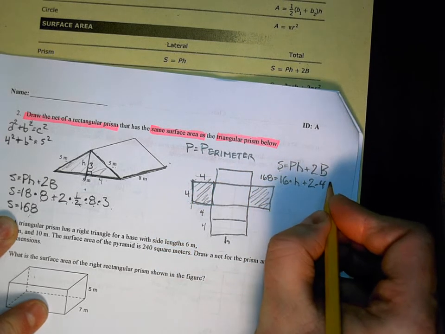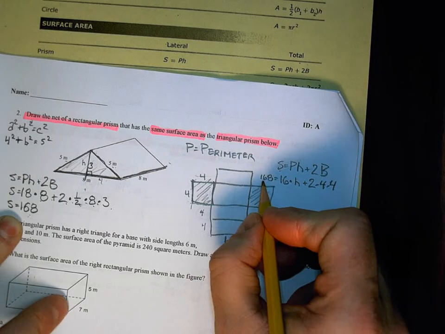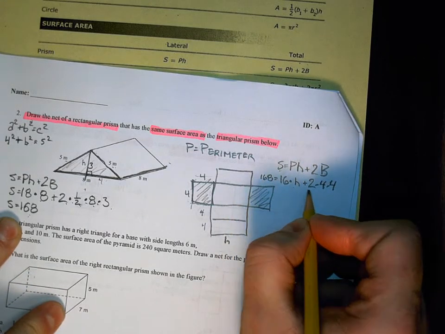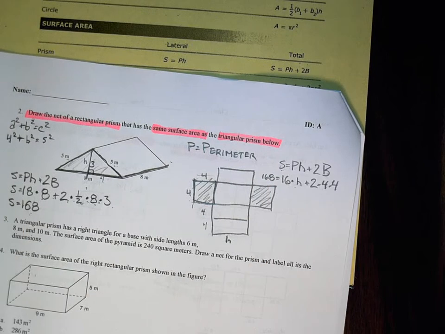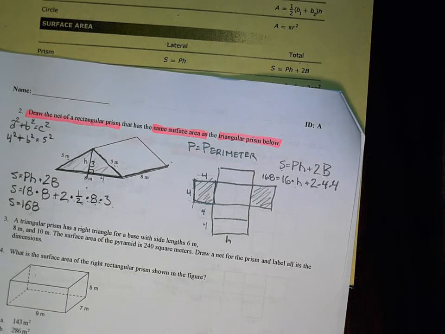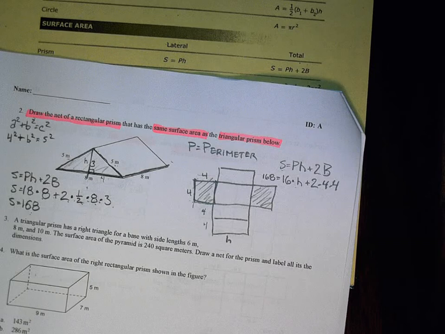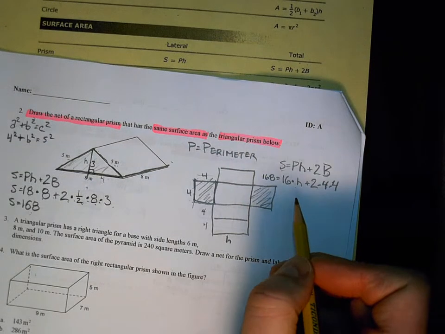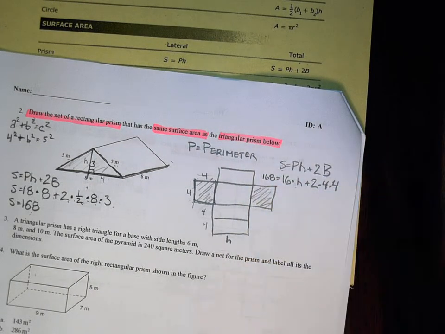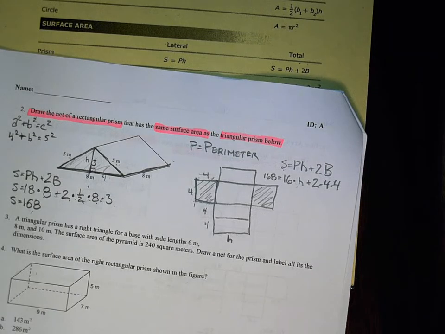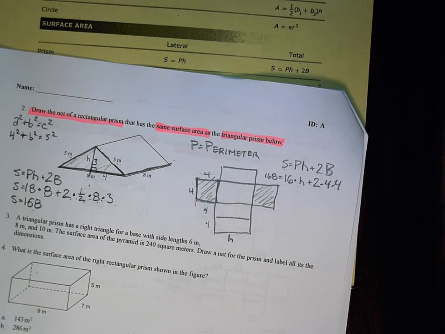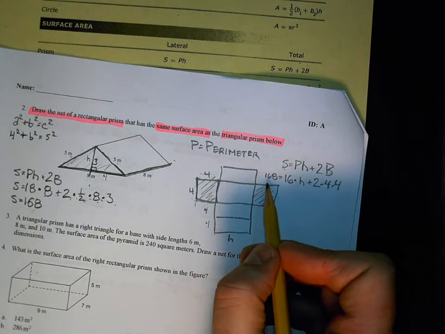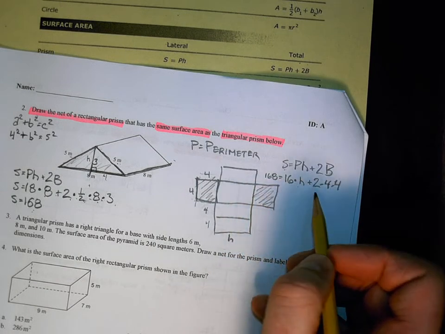Now, this is one where you use N solve. 168 equals 16 times h plus 2 times 4 times 4. You can always shorten these, but when in doubt, just type. That's part of the reason you learn those things. Find h. Use N solve. 168 equals 16 times h plus 2 times 4 times 4.